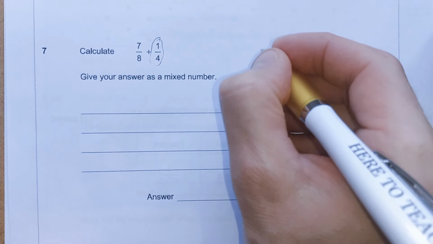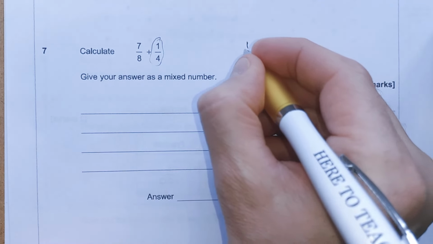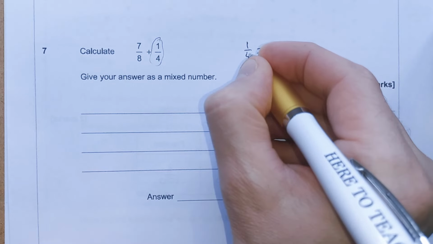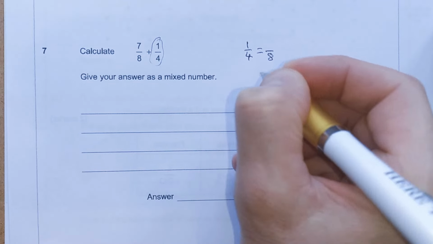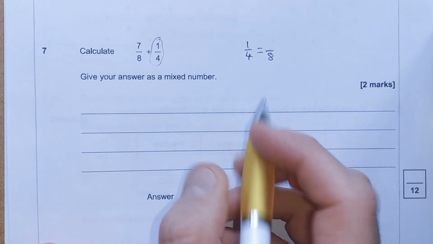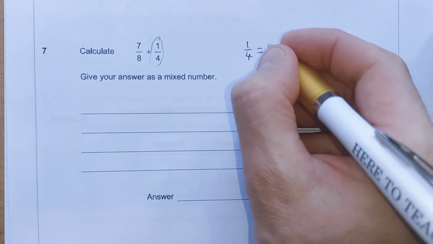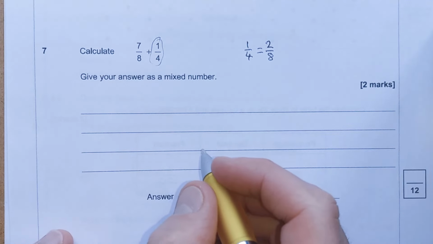So we want 1/4. We want to write it with 8 at the bottom. As I say, I know 4 goes into 8, so that's why we can do it this way. And 4 goes into 8 twice, so 1/4 is going to be the same as 2/8.